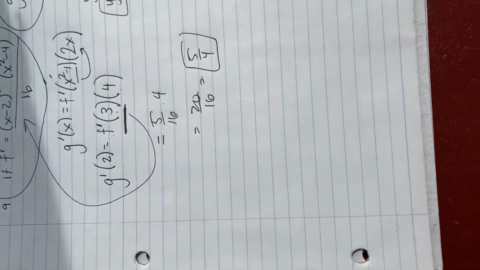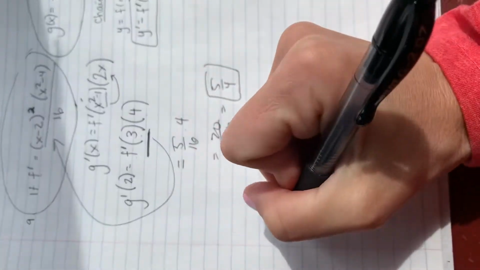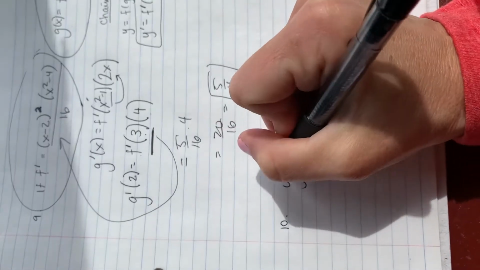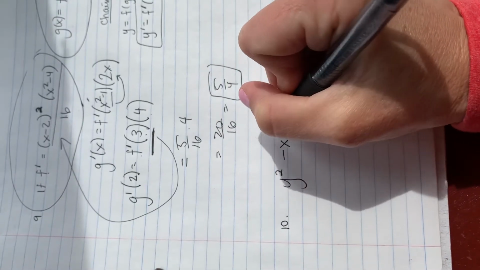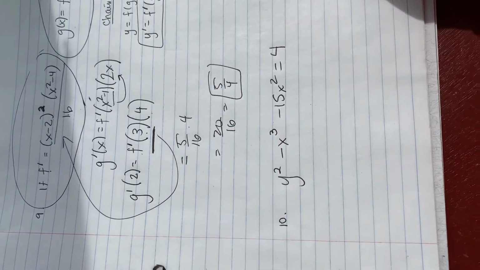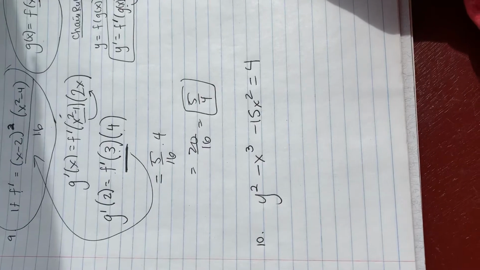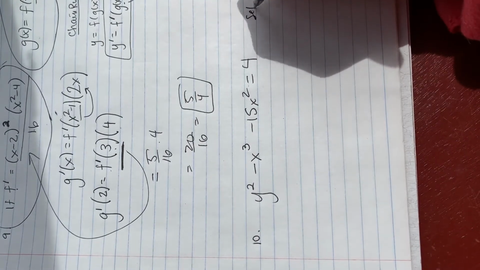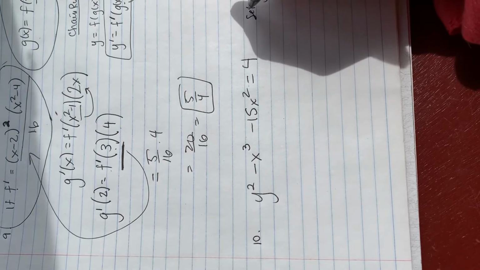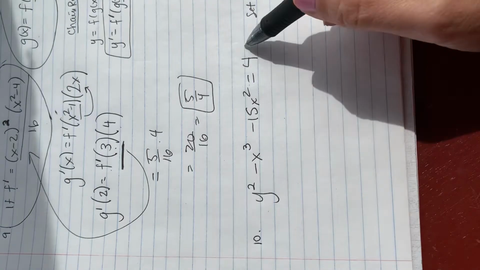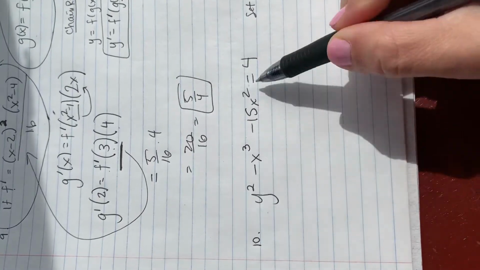All right, number 10. Number 10 said, where does a graph have horizontal tangent lines? But the curve was given to you like this: y squared minus x to the third minus 15x squared equals 4. So 10 said, where does this have horizontal tangent lines? That means we have to take the derivative of this and set the derivative equal to 0. That's where horizontal tangent lines happen, when the derivative is 0. So you have to take the derivative of this, but the x's and y's are mixed.